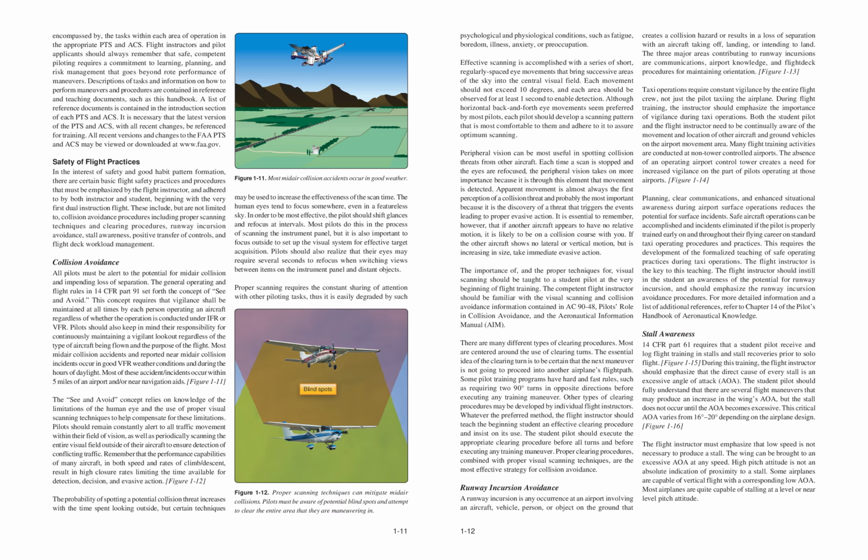Figure 1-16. The flight instructor must emphasize that low speed is not necessary to produce a stall. The wing can be brought to an excessive AOA at any speed. High pitch attitude is not an absolute indication of proximity to a stall. Some airplanes are capable of vertical flight with a corresponding low AOA. Most airplanes are quite capable of stalling at a level or near level pitch attitude.